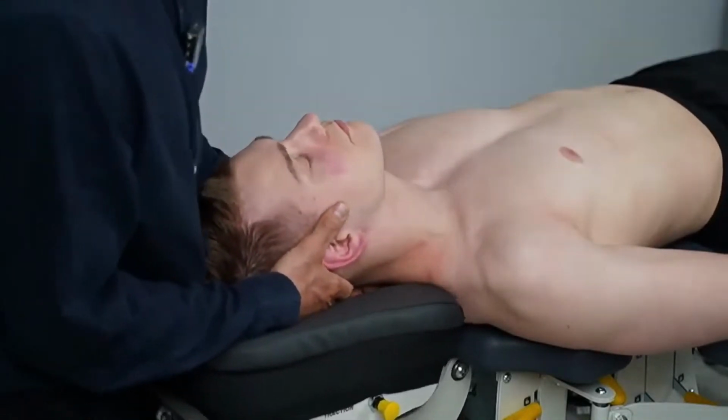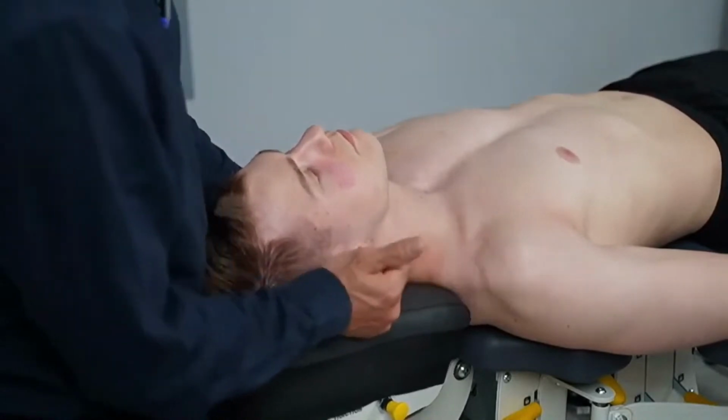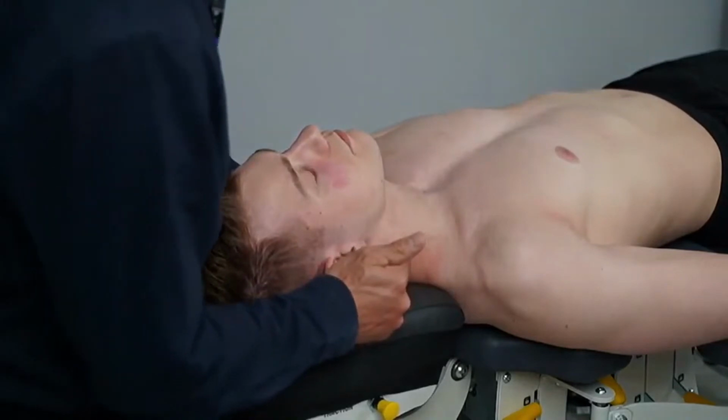So again, same technique as we did for CT junction, but in a supine position. So depending on how you came here, you can work straight away with this technique.